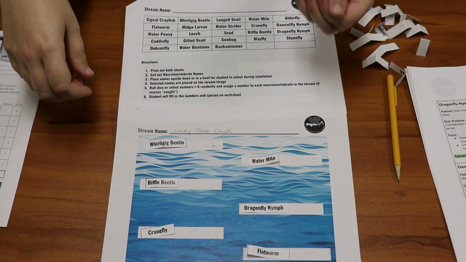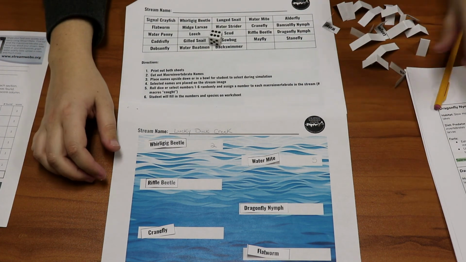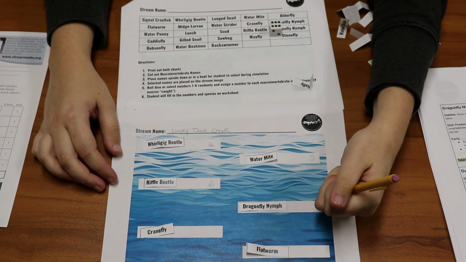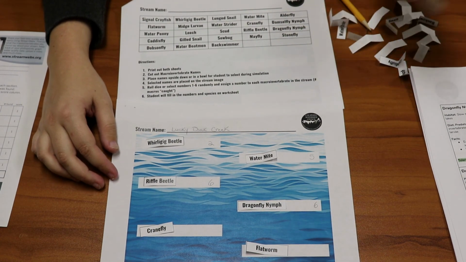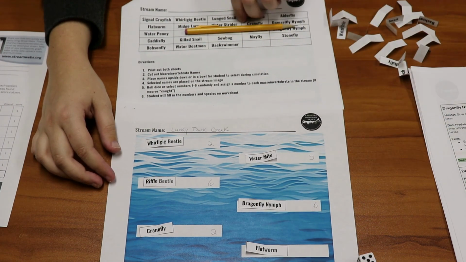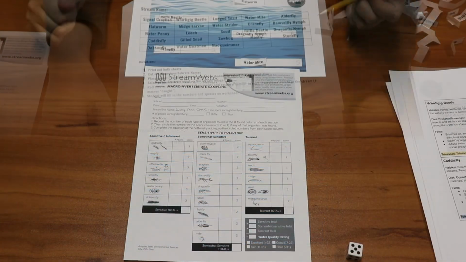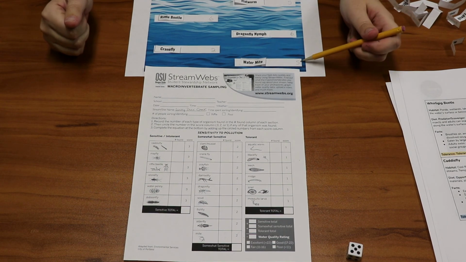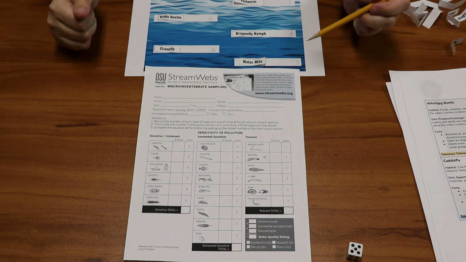I don't know if I should do the whole thing or not. Yeah, 6 whistle beetles. That's a lot of whistle beetles. 6 dragonfly nymphs. 2 craneflies. And 5 flatworms.